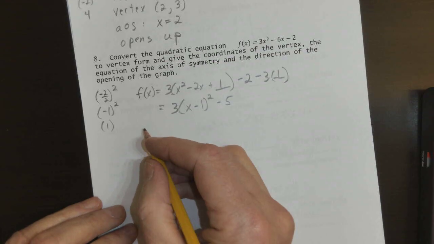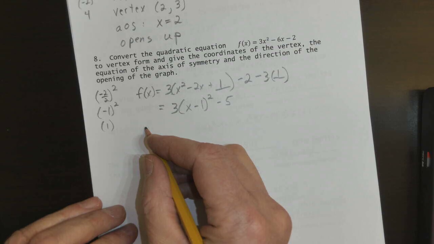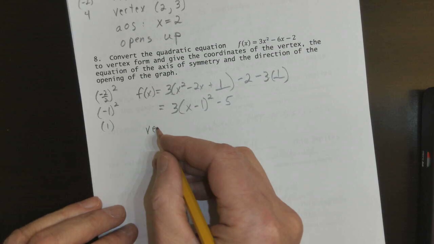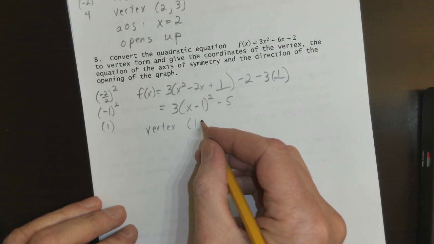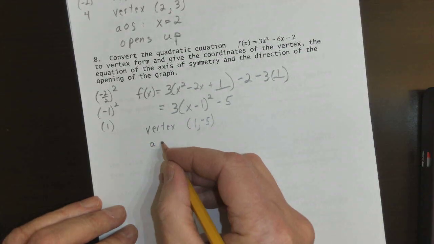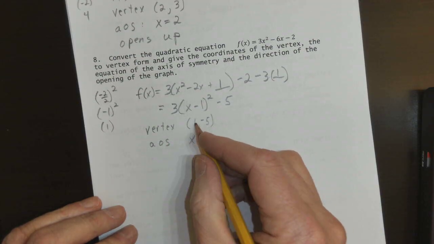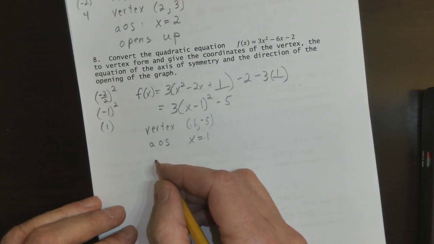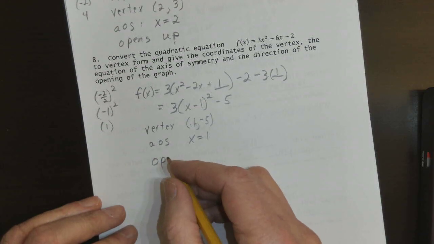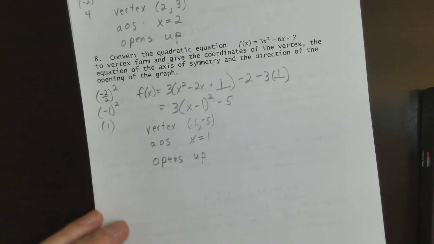Okay. So we have a vertex at 1, negative 5. We have an axis of symmetry of x equals 1, always this. And we have the opening. Those were both positive, so this one opens up also. All right, there we go.